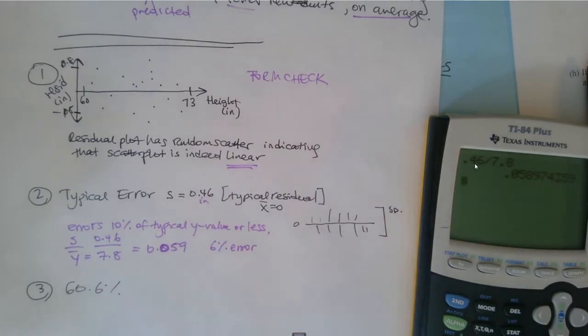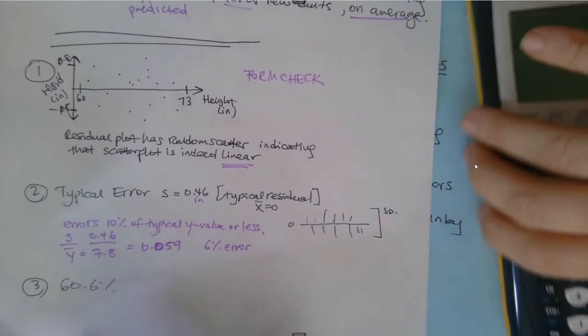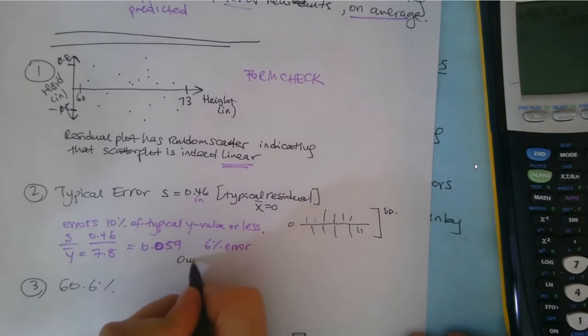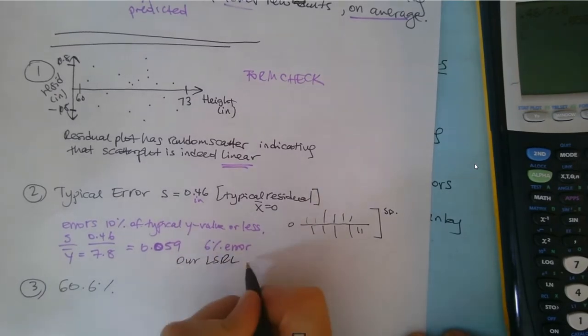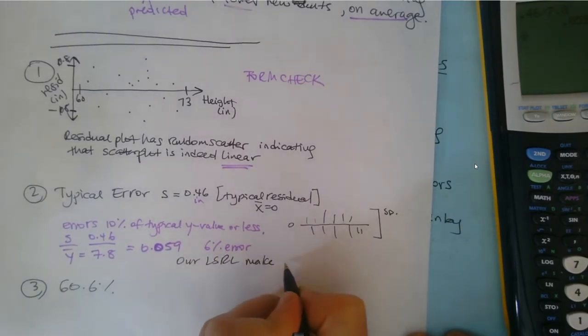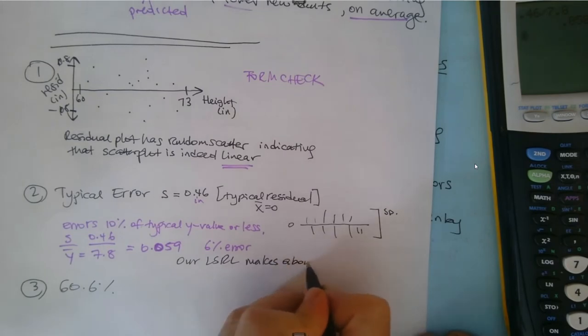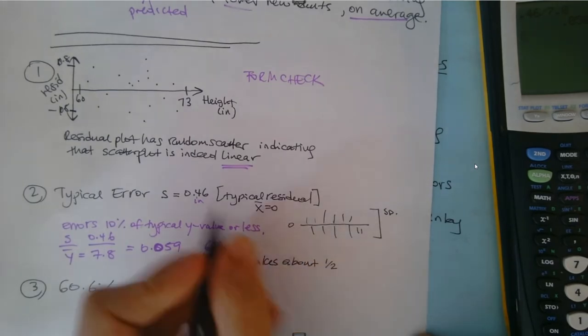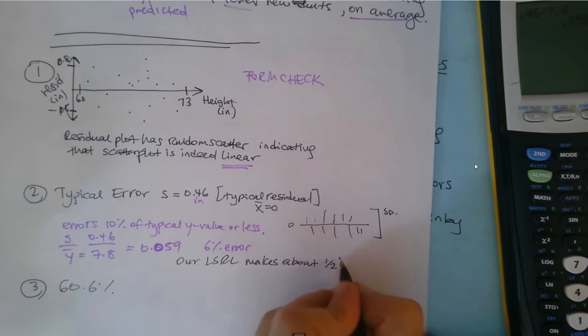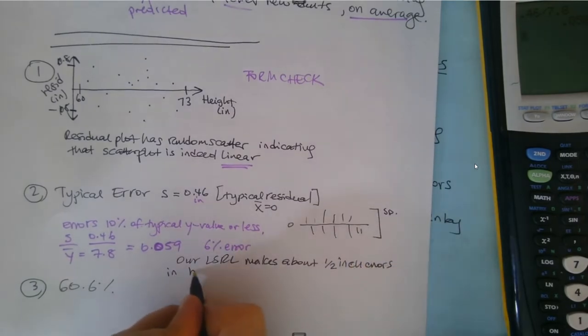So we're going to say our least square regression line makes about half-inch error, so 0.46, in handspan prediction.